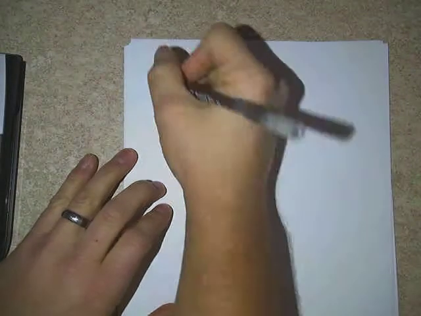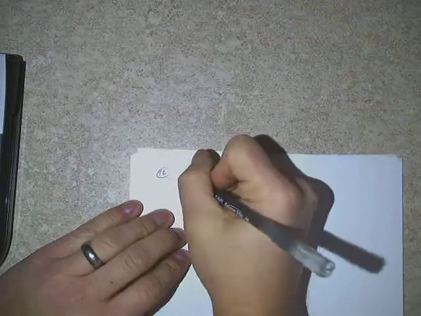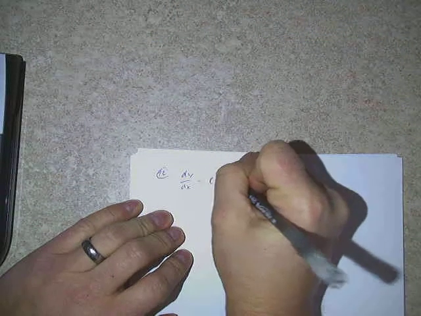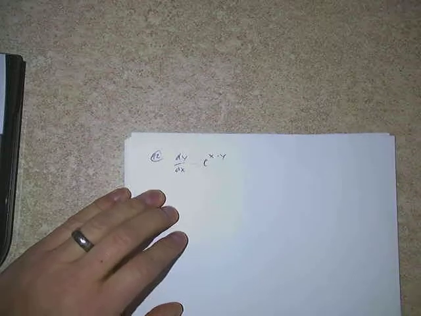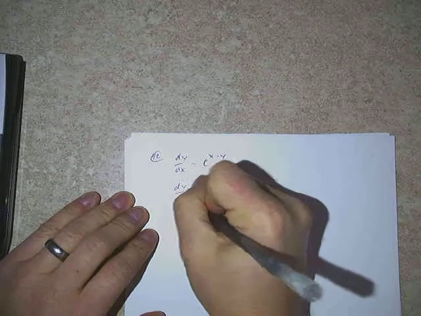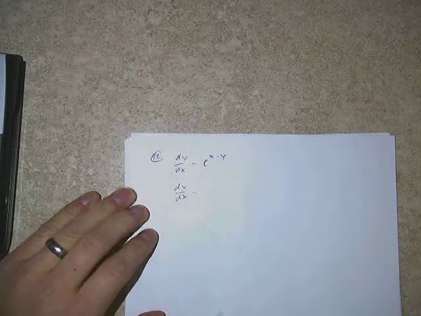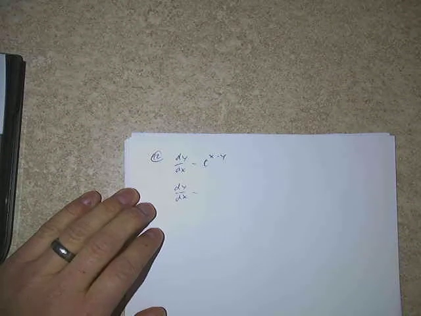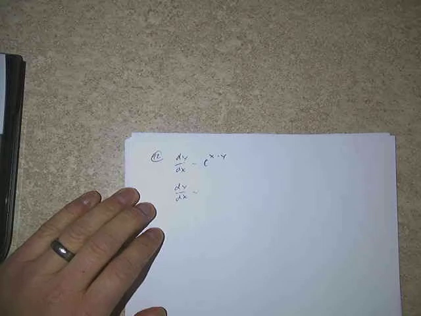42. On 42, we get again a differential equation, and the issue is you're separating the variables, and ultimately the key element here is to make sure that we recognize that something can be done with this. Otherwise, we're not going to be able to separate those x's and y's. And how can I rewrite e to the x minus y?